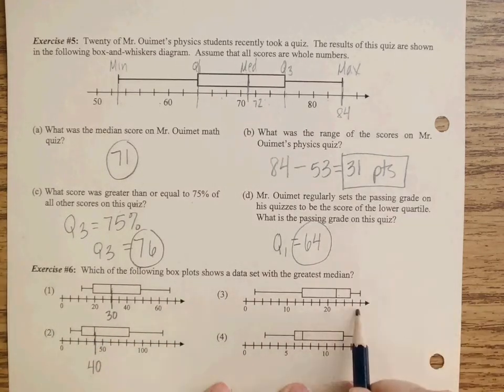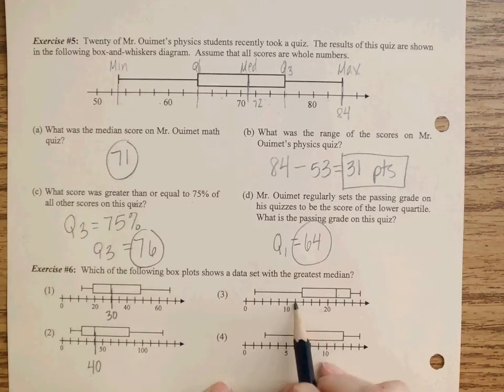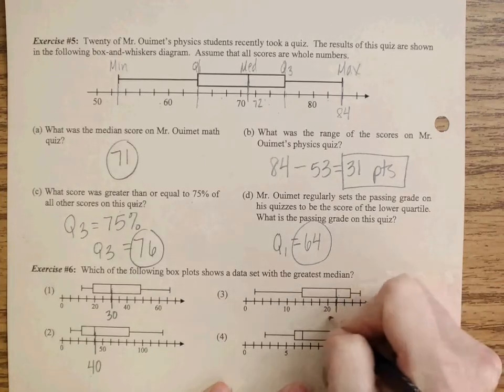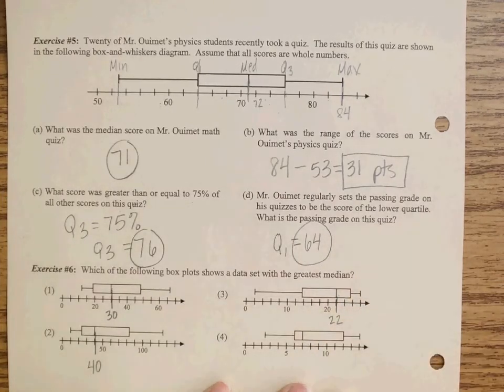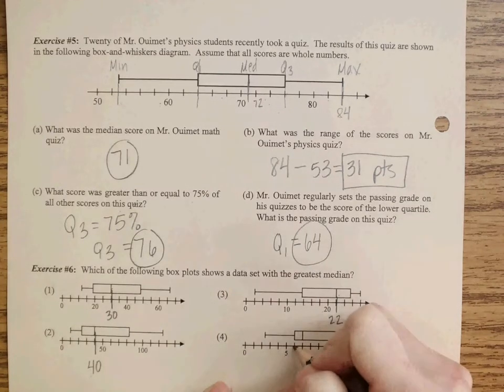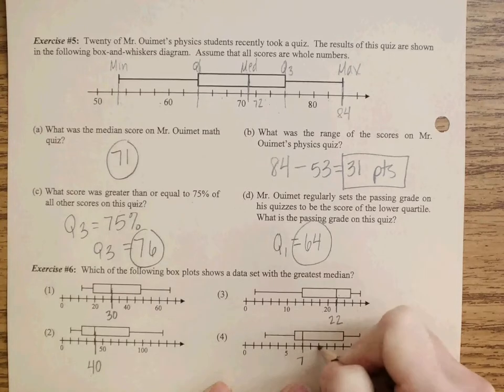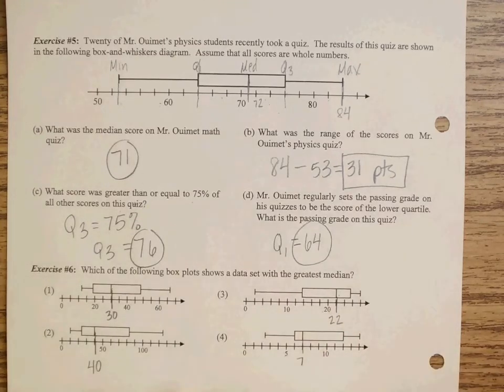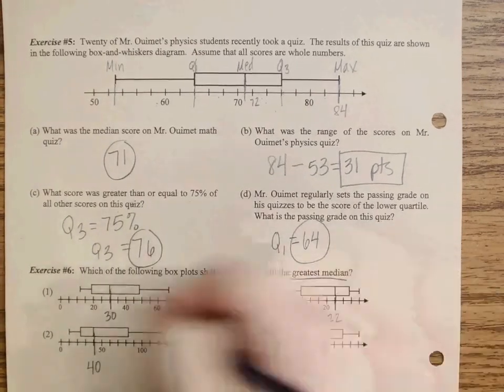So on this grouping, this number line from 10 to 20, this looks like it goes by 2. So 12, 14, 16, 18, 20, I'm correct. So that must be 22. And then the last one from 5 to 10, this one must go by 1. So 6, 7, 8, 9, 10. Definitely. Okay, so greatest median, that is answer number 2.